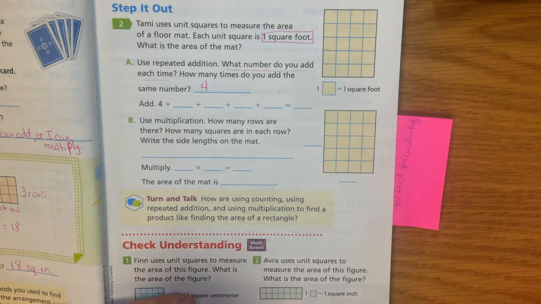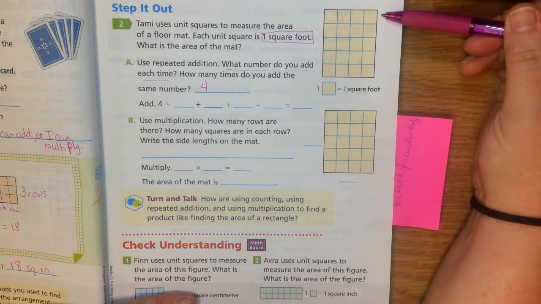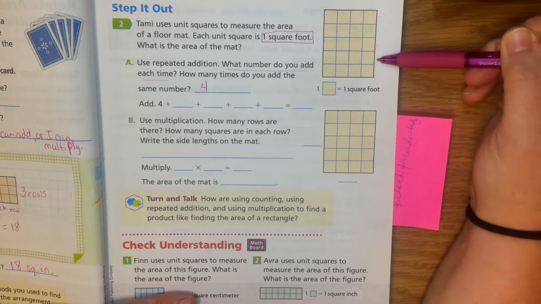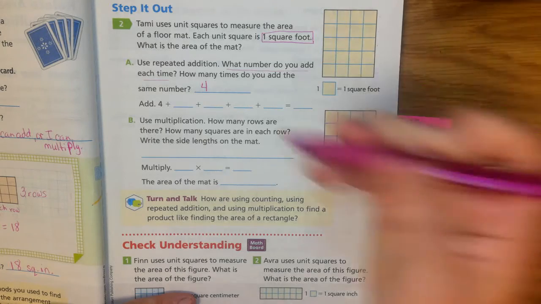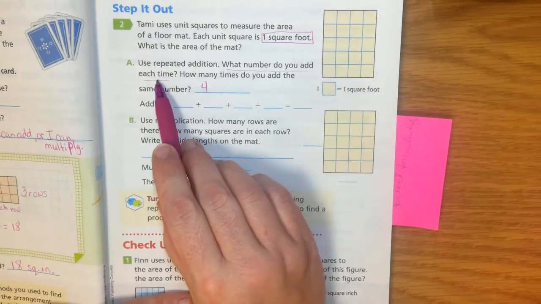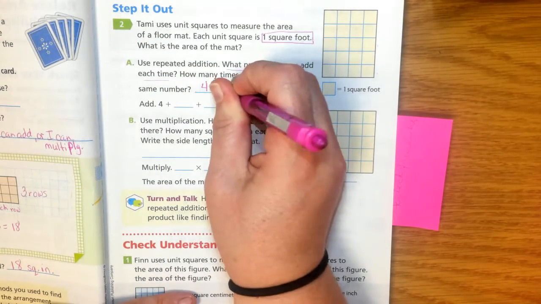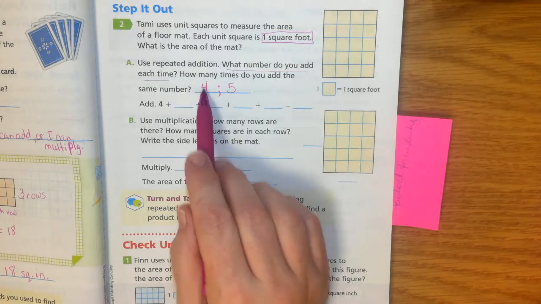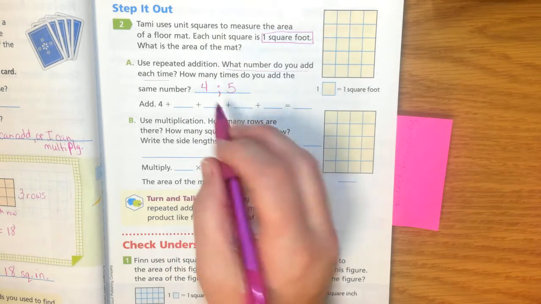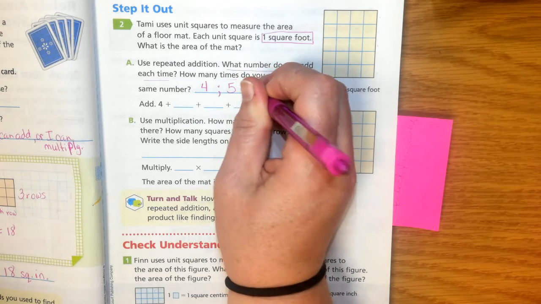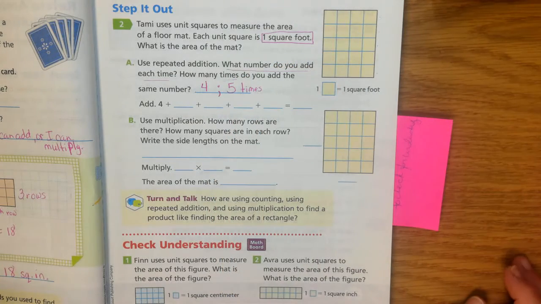How many times are we going to add 4? Well, how many rows do I have? 1, 2, 3, 4, 5. I have 5 rows. So I'm going to add the number 4 5 times. I'm going to put a little semicolon in here showing that I'm answering each part of the question. And I want a label here for the 5, so I'm going to add it 5 times.